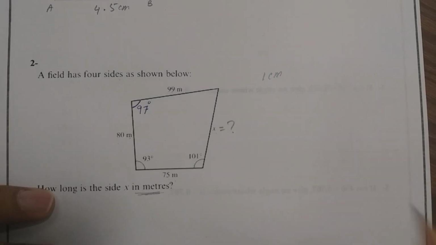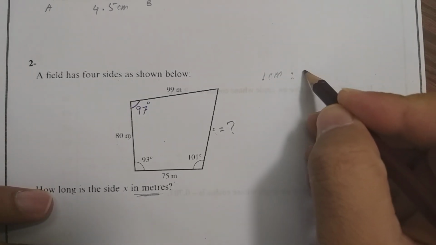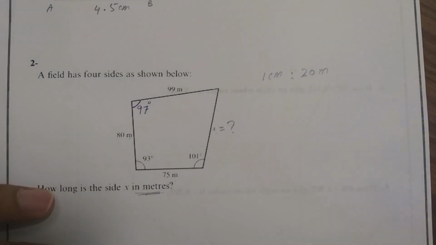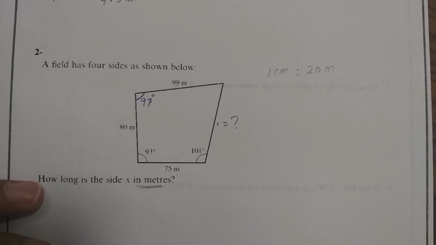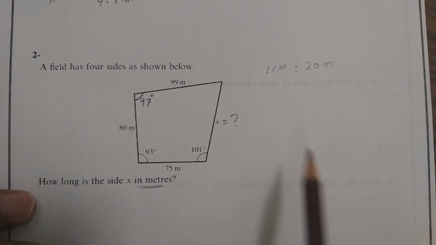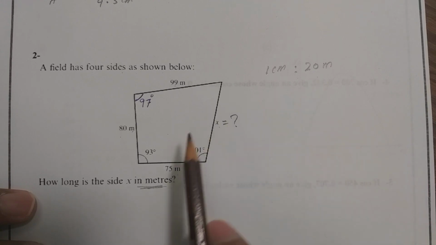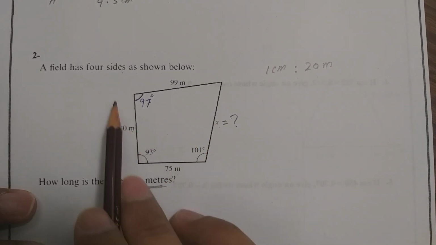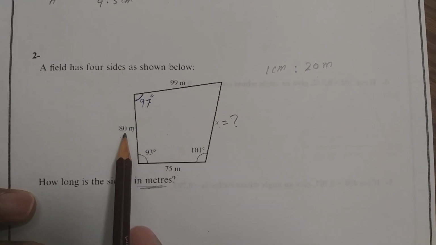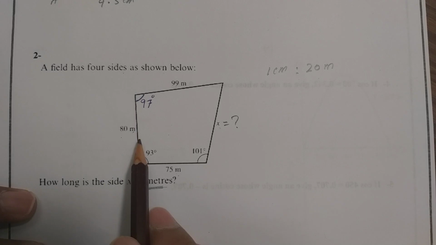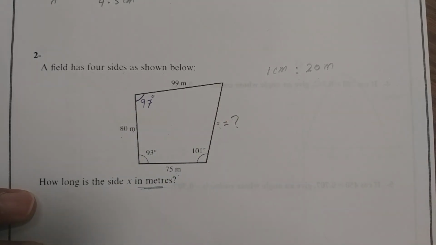Before, in the previous question, we used 1 to 10. Here we will use 1 centimeter to 20 meter. So first of all, find the length in centimeters, because this shape is not on the scale. We cannot plot 80 meter on the small paper. It needs a very big paper. So this shape is not on the scale.